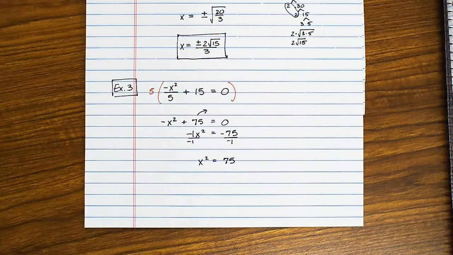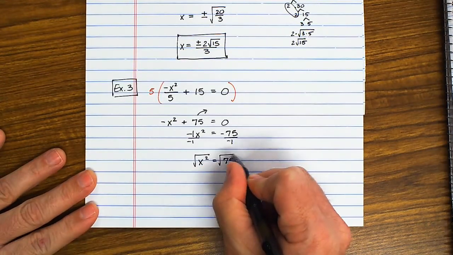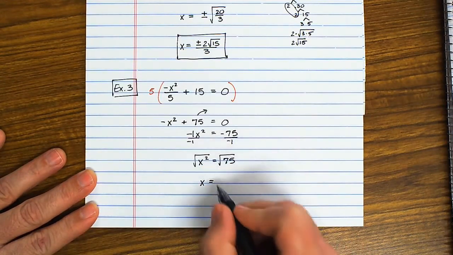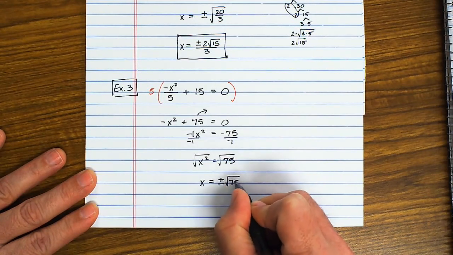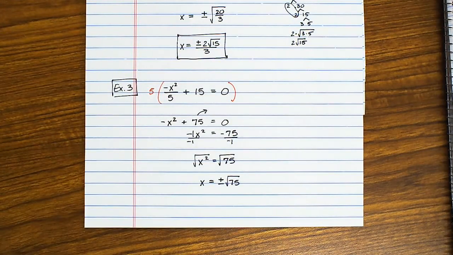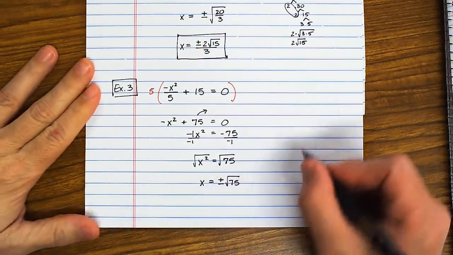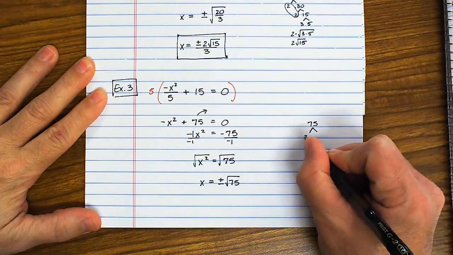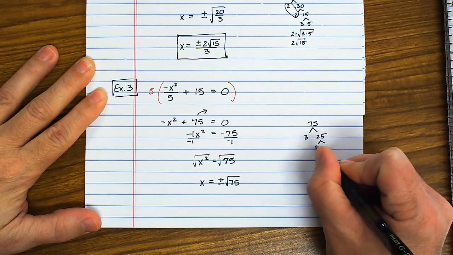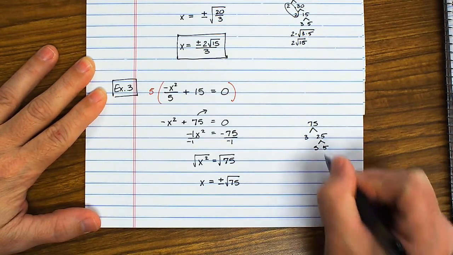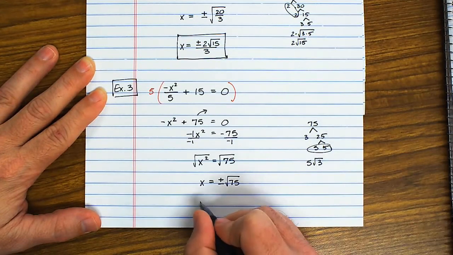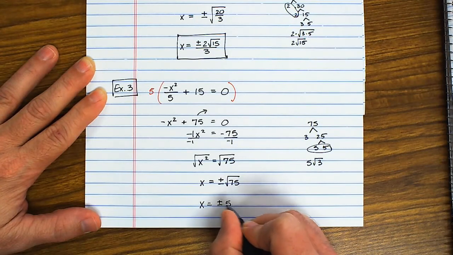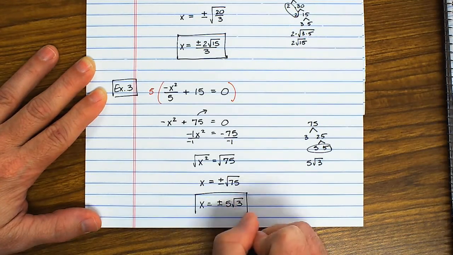Last thing I want to do is get rid of that little 2, so I square root, and then most important, we just said it, anytime you square root, you get plus or minus the square root of 75. So you actually have your answer, you just have to simplify it now. So I'm going to go to the side, I'm going to break down 75, it's 3 times 25, 5 times 5. That pair gives me a 5, radical 3, so I know x is plus or minus 5 radical 3.